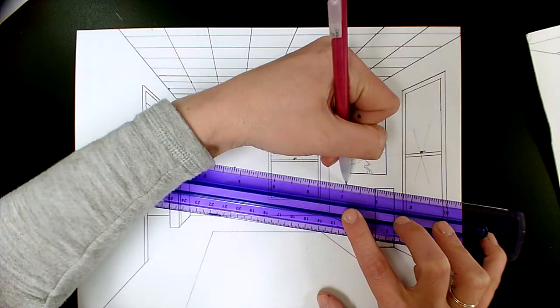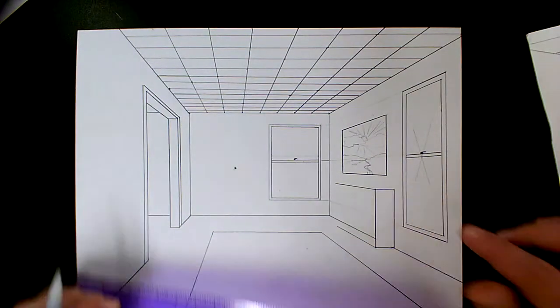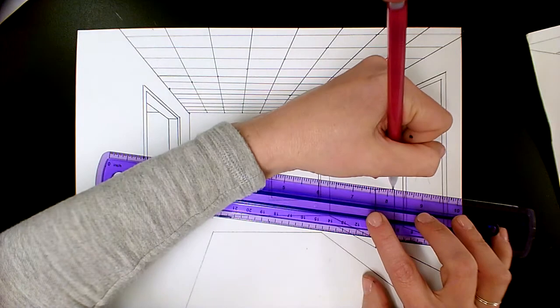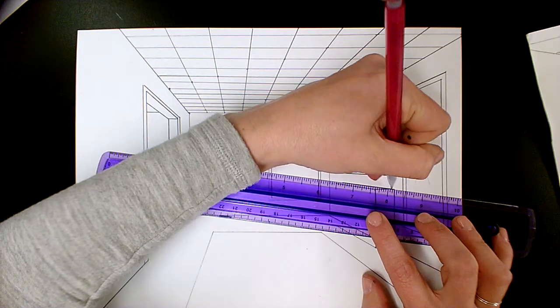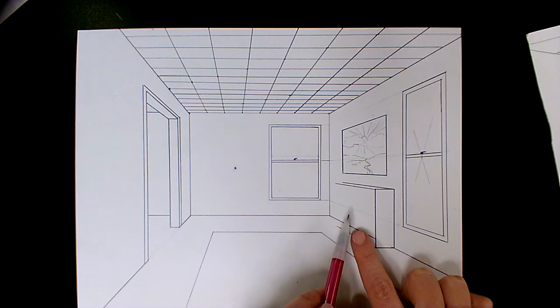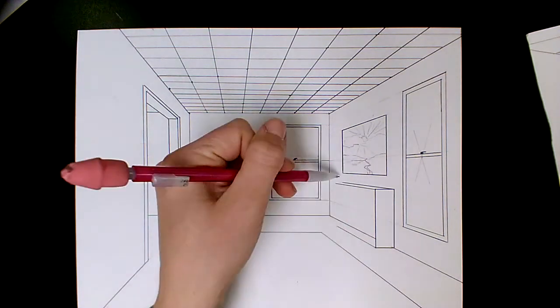Then I'll take the second corner, line it up with my vanishing point and take it back a little ways too. And my third corner. Like that. So now we can start to see the side that would have like the drawers, and then we can start to see the top of this as a new little box.